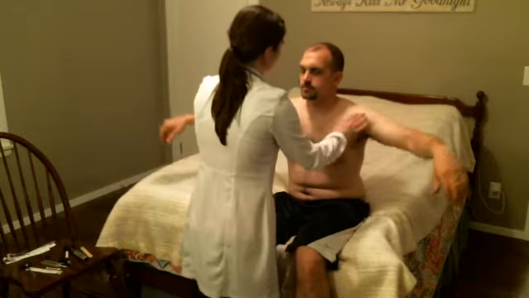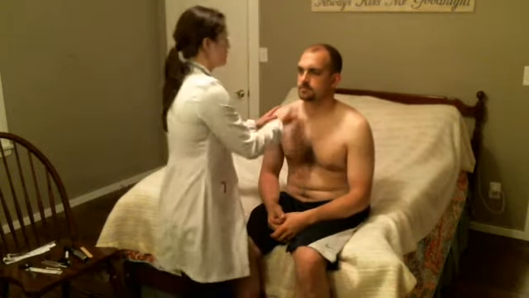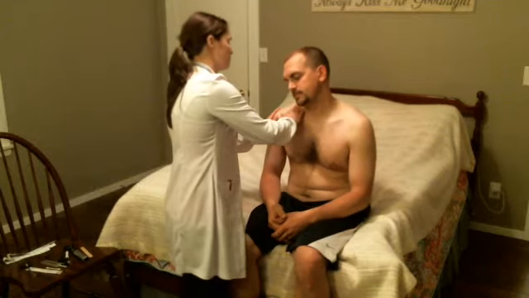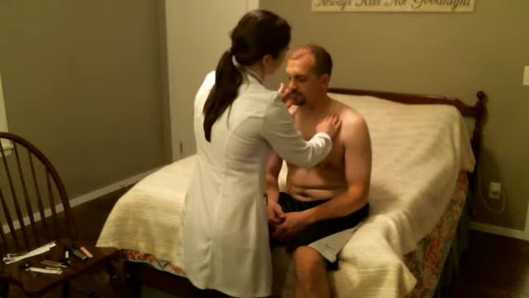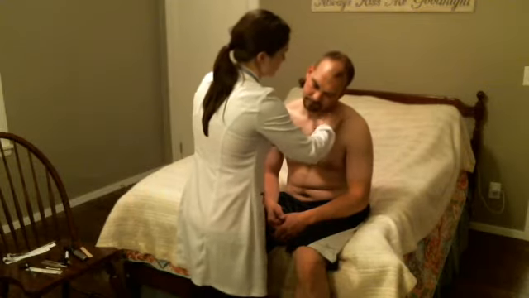Good. And then I'm going to have to check your deep cervical chain. Maybe tilt your head this way. I'm going to palpate deep into the clavicle. No tenderness. The other way. There's no nodules, no tenderness noted throughout all of his lymph nodes.